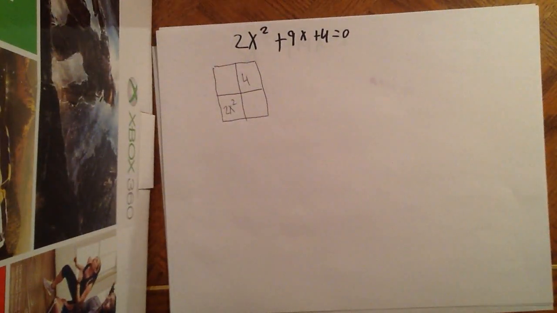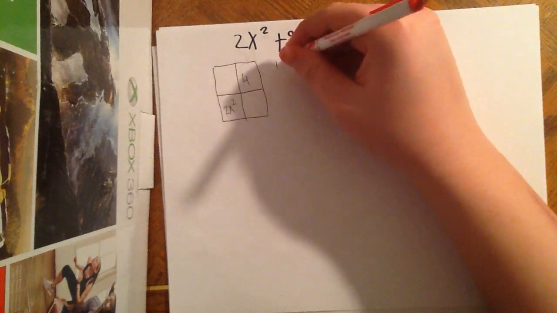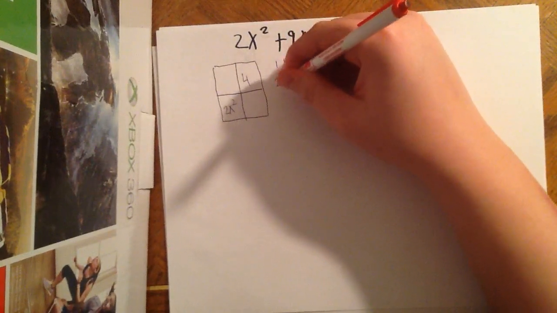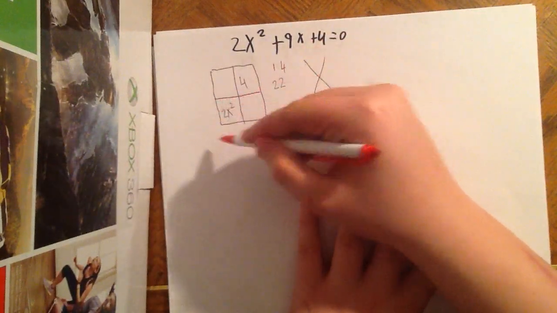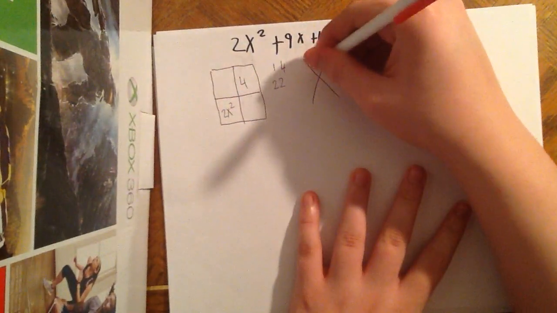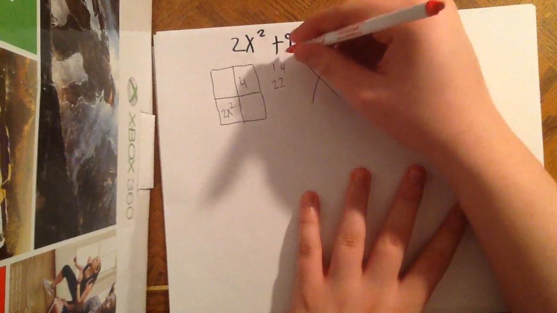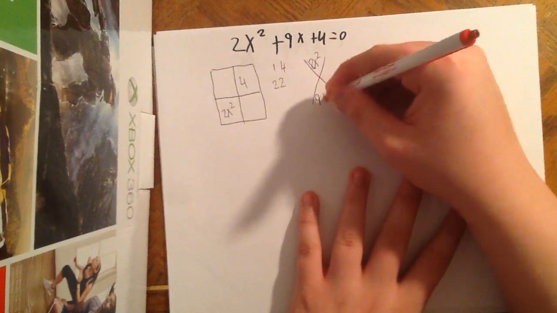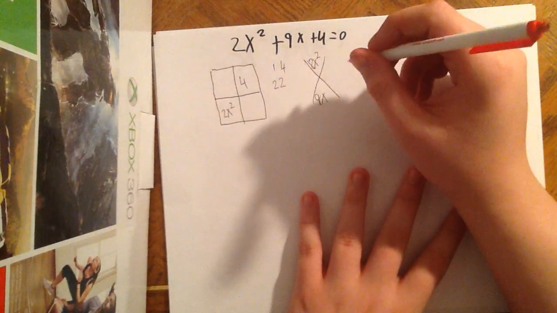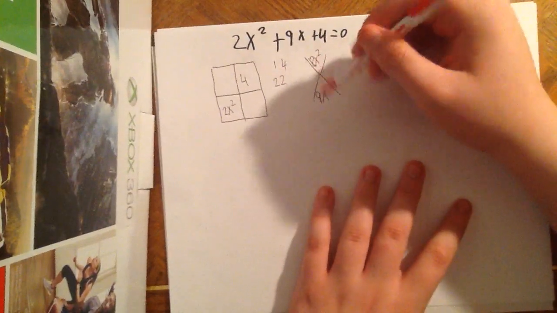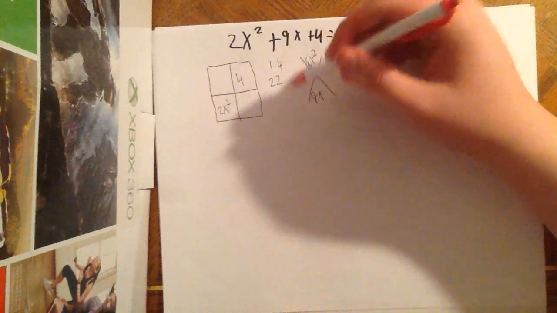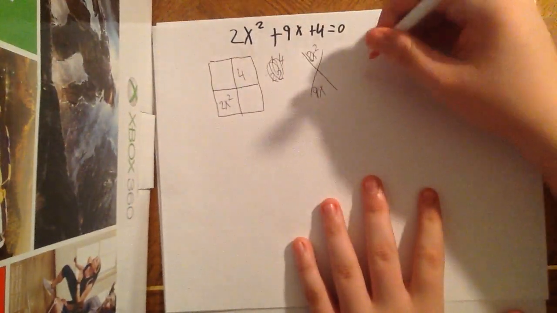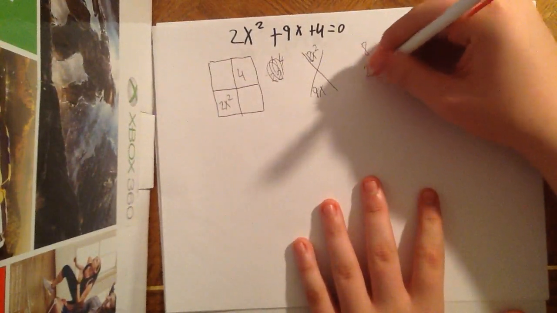So now we start listing the factors. What equals 4? We know 1 and 4, 2 and 2. Well, first let's make this x real quick. And again, just multiply the a term by the c term, 8x squared, and then take that b term, 9x. So we want something that multiplies to this, but adds to this. So 8 and 1, 2 and 4.